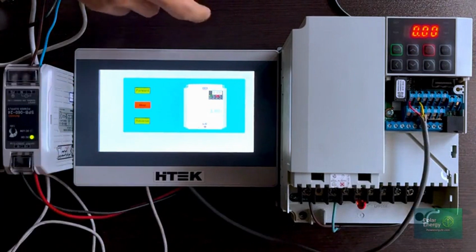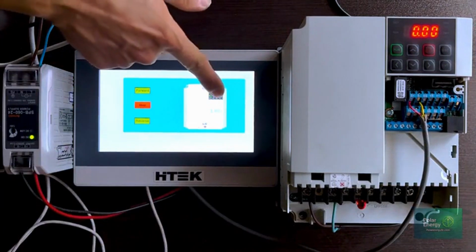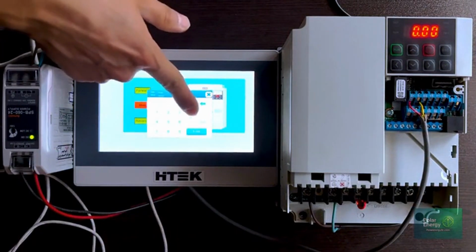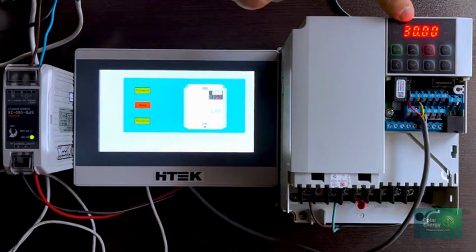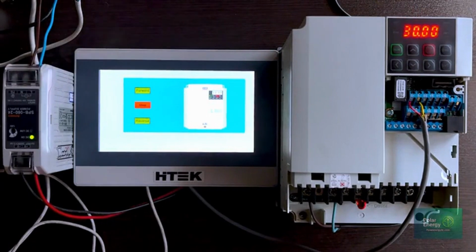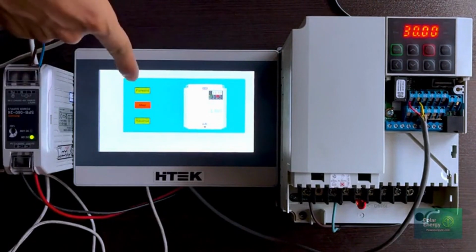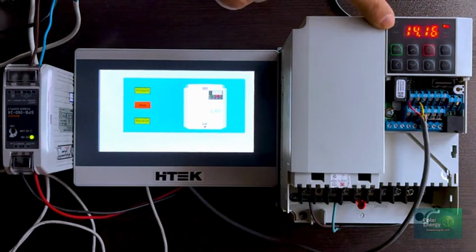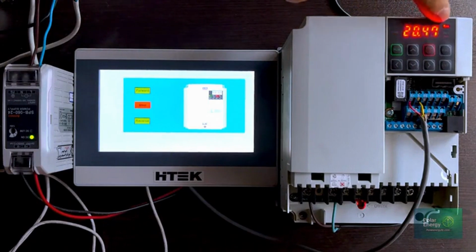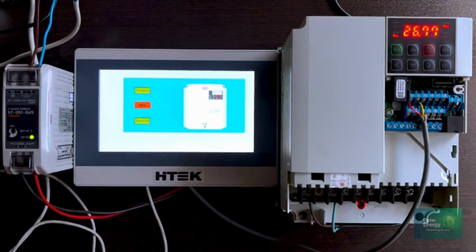Now, I'm going to set a frequency on the inverter. For example, I'll set it to 30. You can see that the number 30 appeared on the inverter's keypad, and now I'm sending the forward command to the inverter. You can see that the inverter started running in the forward direction. I'll wait until it reaches 30.